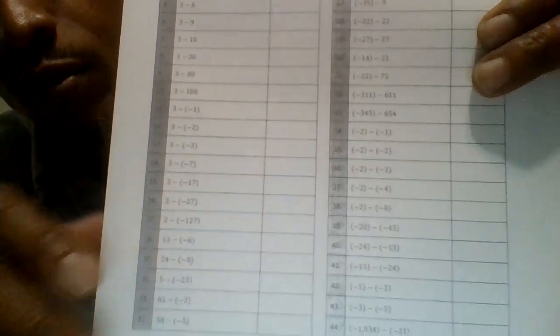Let's look at another double negative one. Let's go to number 39 in your paper.